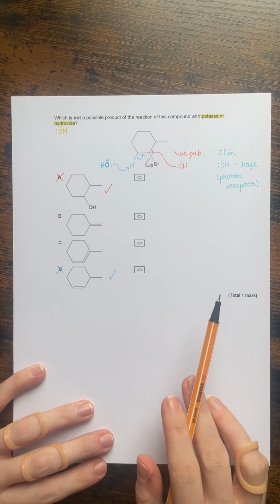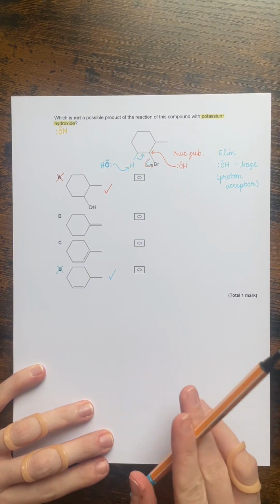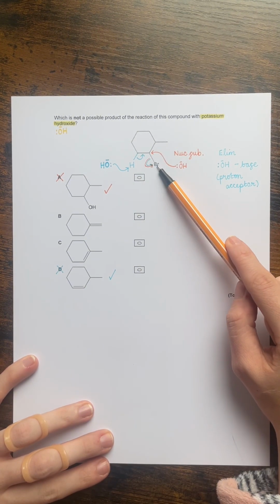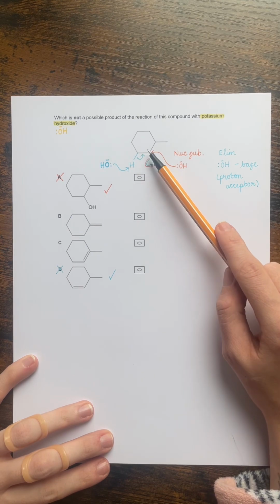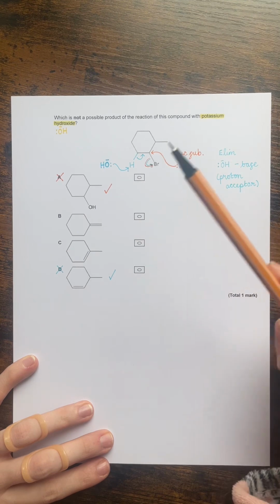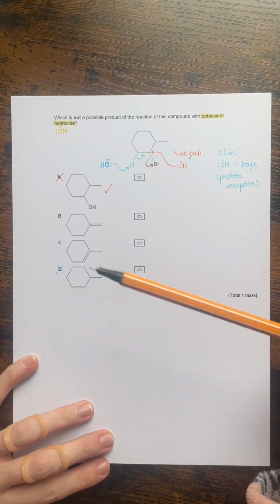When we're thinking about elimination, we do have the possibility for there to be multiple different alkene products formed, and that's because if the carbon that has the halogen atom on it has a carbon either side, and we can take a hydrogen from either side, and it's an asymmetrical molecule, then we'll get different position isomers being made.